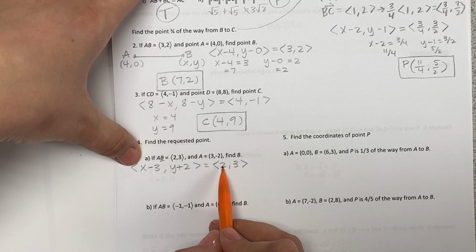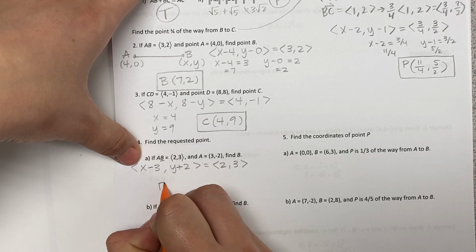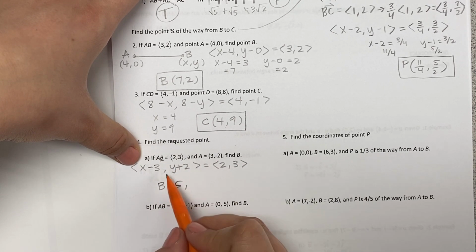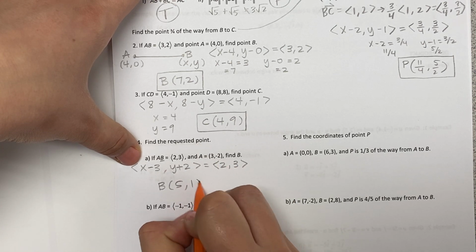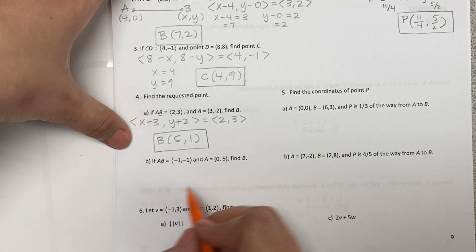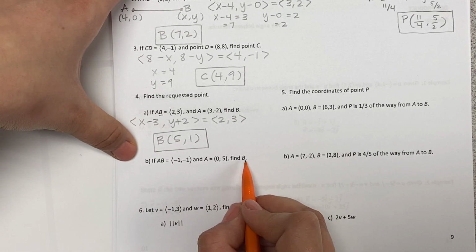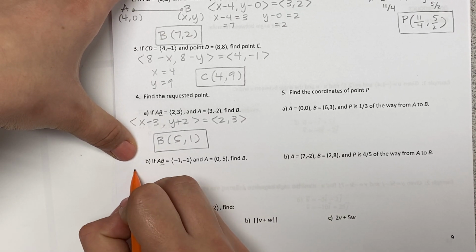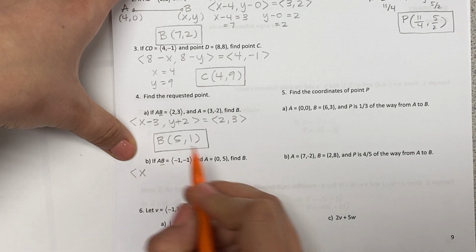What minus 3 is 2? That'll be 5. What plus 2 is 3? That's 1. Same type of problem here. We're finding B. B is the second number. The second one comes first.